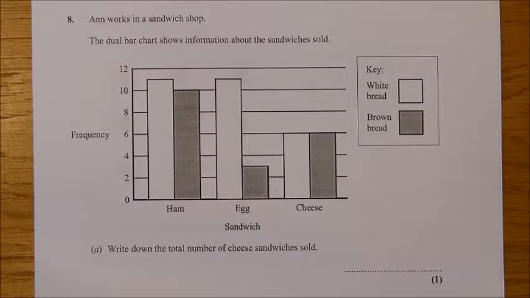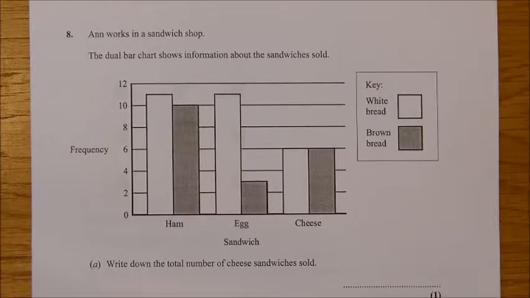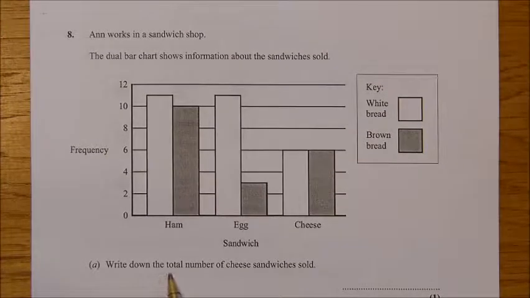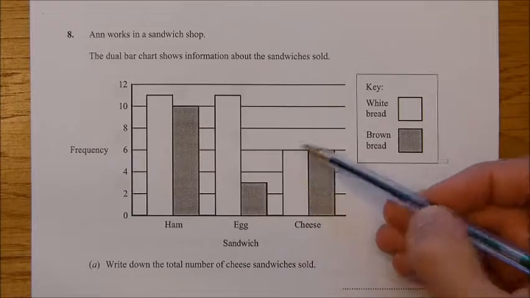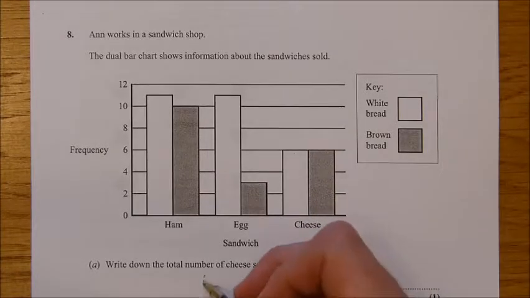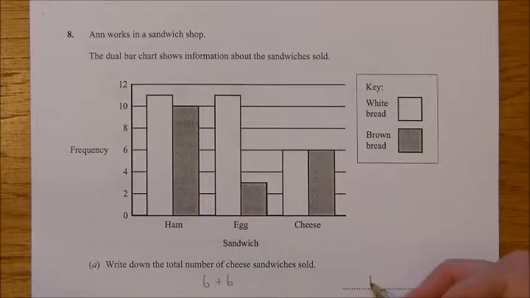Question 8. So we've got this dual bar chart here and we're asked to find the total number of cheese sandwiches sold. Well, on white bread there were 6, on brown bread there were 6. In total, 12 cheese sandwiches.